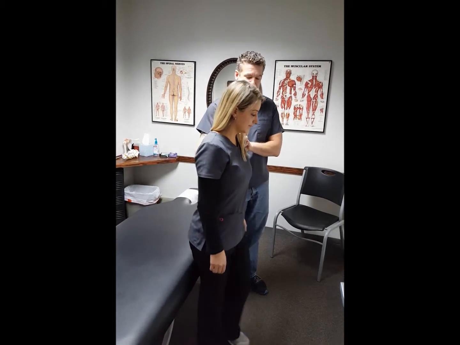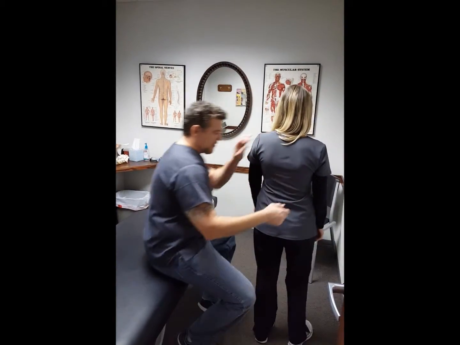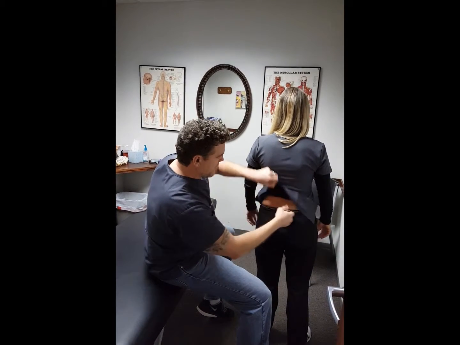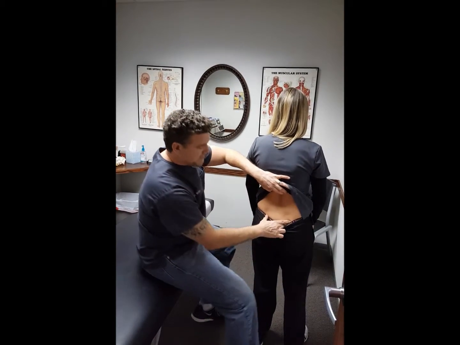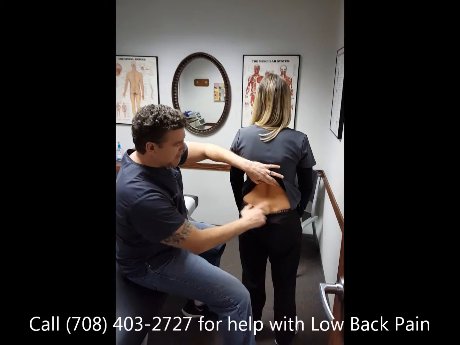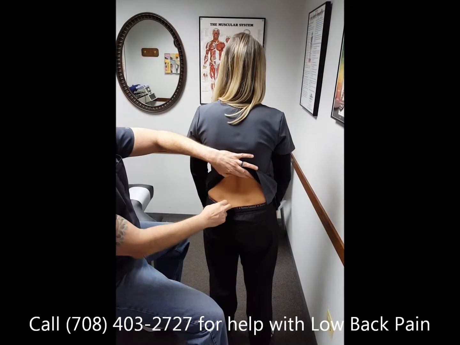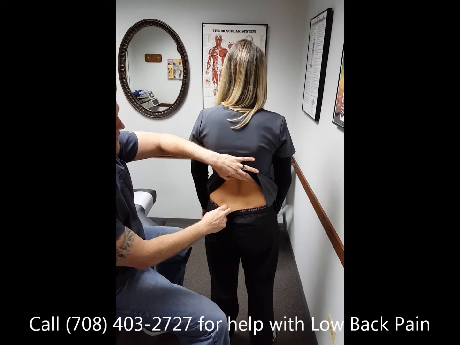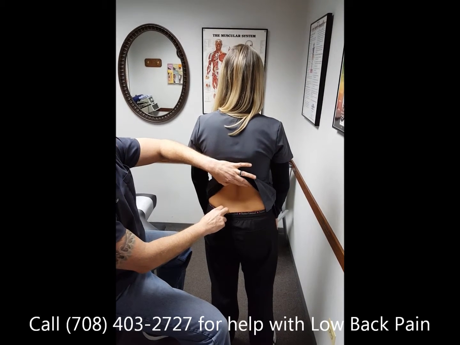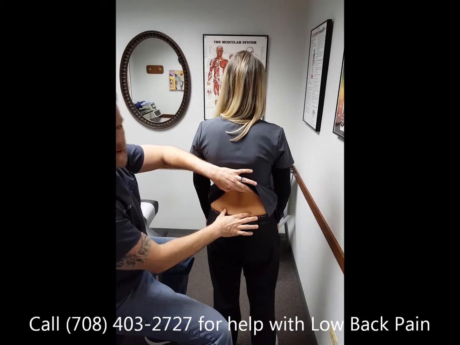Lauren, let me have you turn and face this way for me. I'm going to lift up your shirt a little bit and show the sacroiliac joints. If you look at the two joints right here, here's the dimple here and the dimple here. These are the sacroiliac joints. And again, probably 85% of the lower back symptoms come from those particular joints.